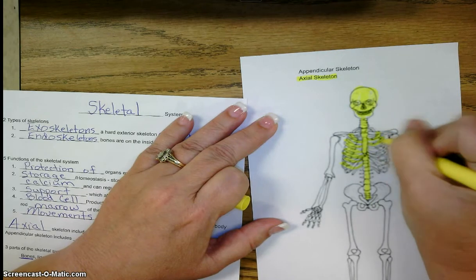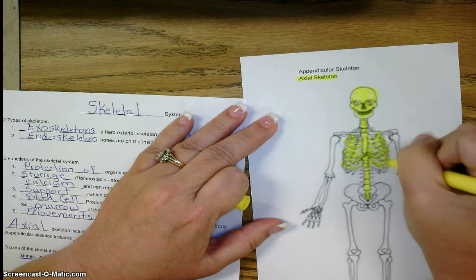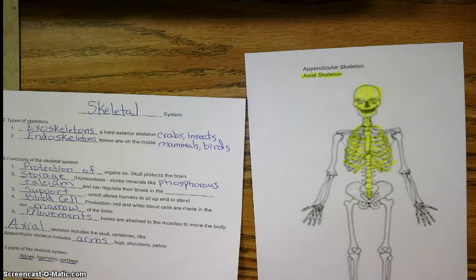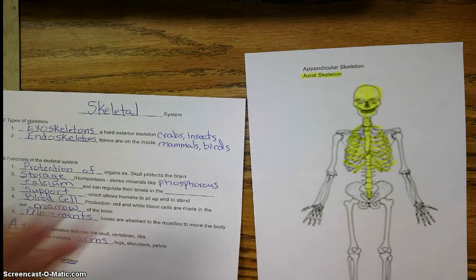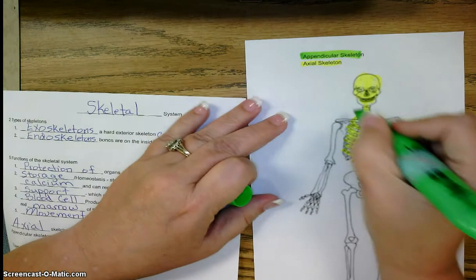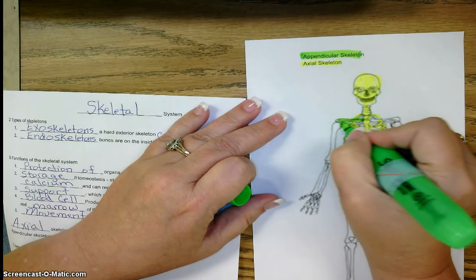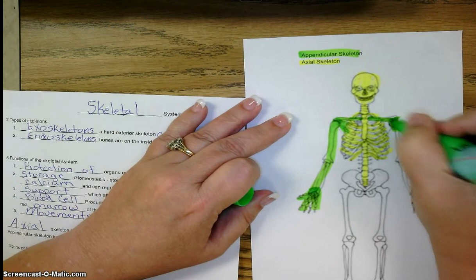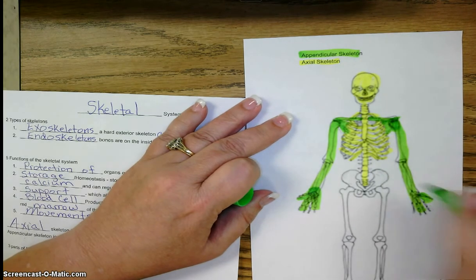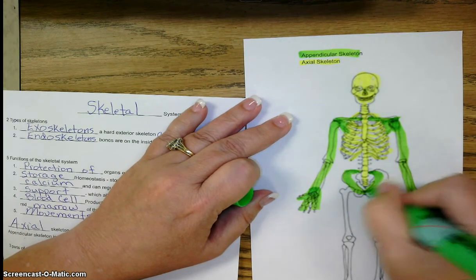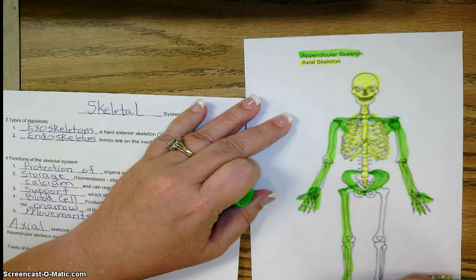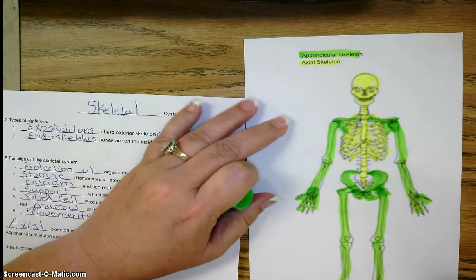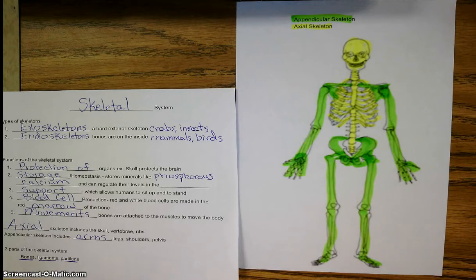And then with a different color, we're going to color the appendicular skeleton, which is your clavicle, your scapula, your arms, your hands, all of the appendages, your pelvis, your legs, feet. All of that is part of your appendicular skeleton.